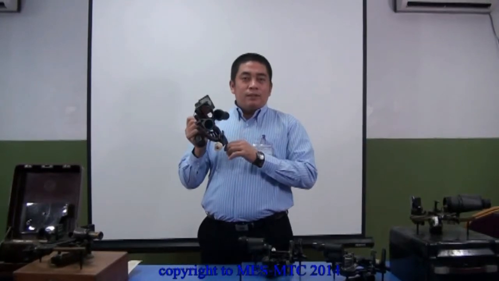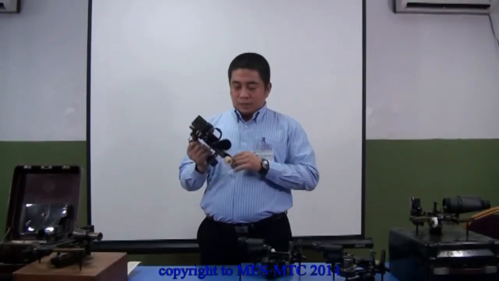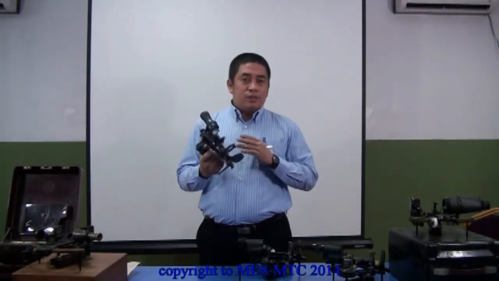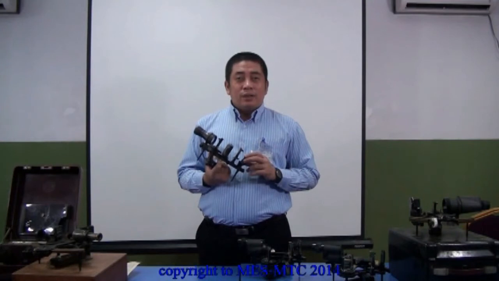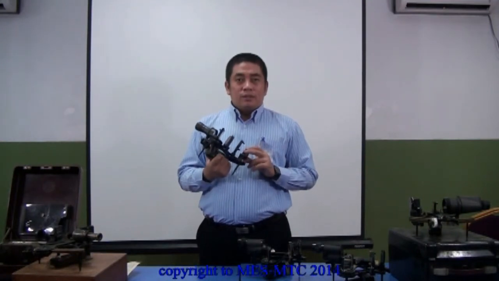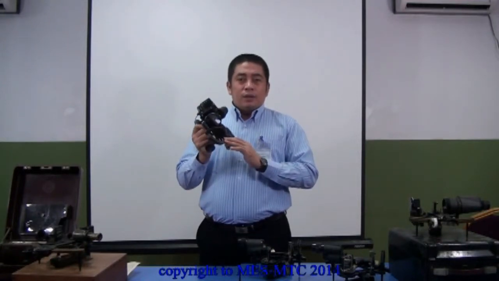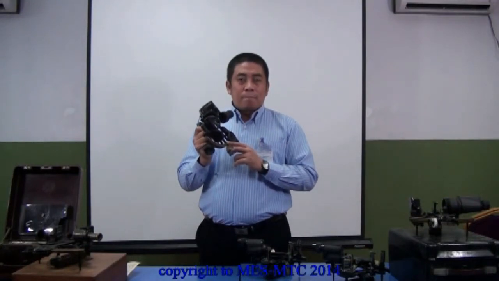Now I'd like to explain the non-adjustable errors of the sextant. The sextant has two main categories of error. One is adjustable error and the other is non-adjustable error. This is because of a fault of the manufacturer or a design fault. So these errors cannot be adjusted by the user.